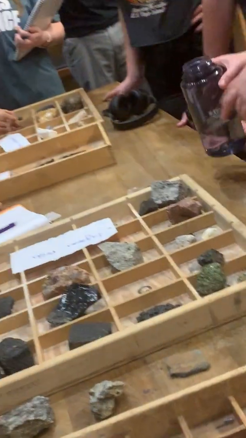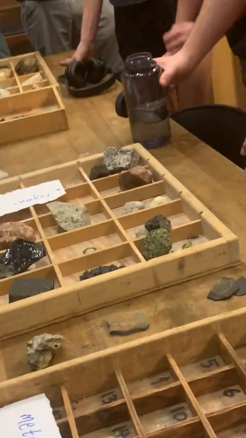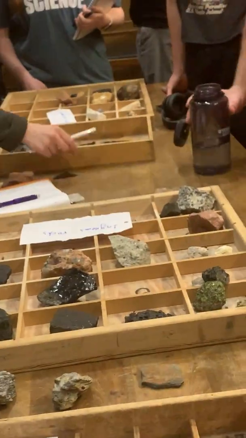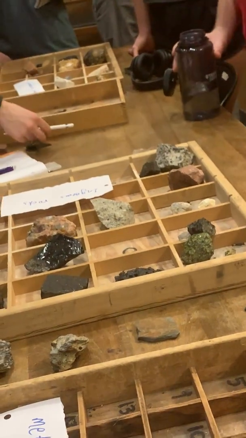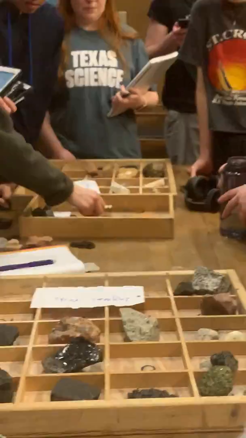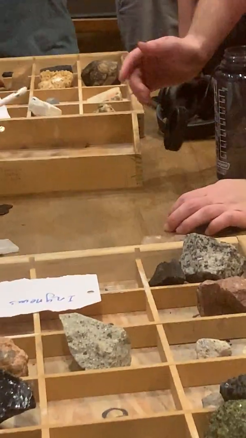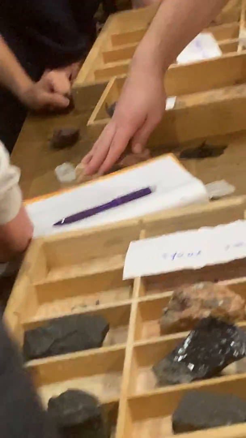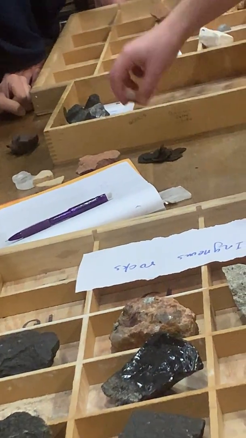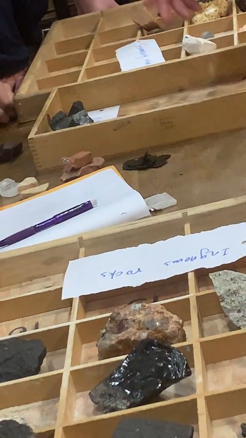Okay, mineral ID. I think this one might be a little bit harder, but I think you'll be happy with the minerals that you have taken. Muscovite. I think the hardest part is just keeping these straight, honestly. So plagioclase versus potassium feldspar or orthoclase, whatever you want to call it.